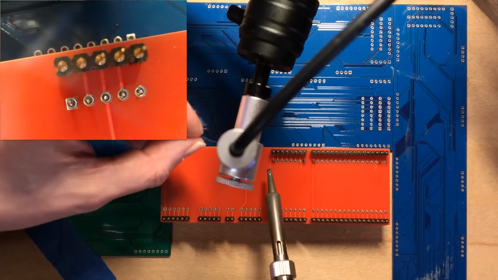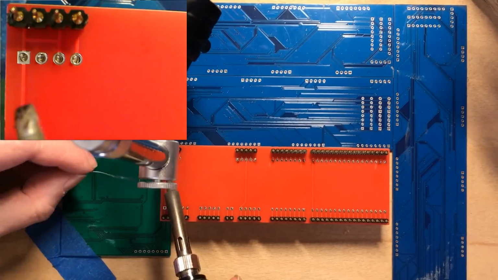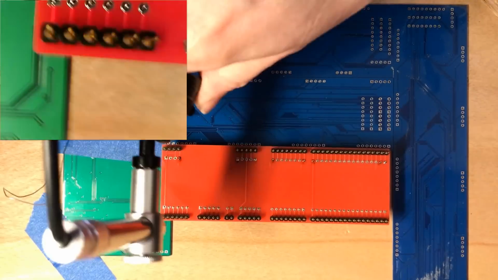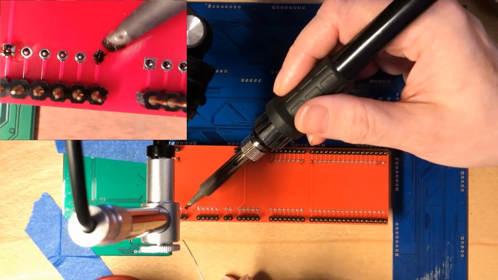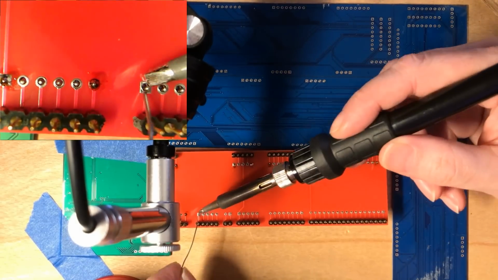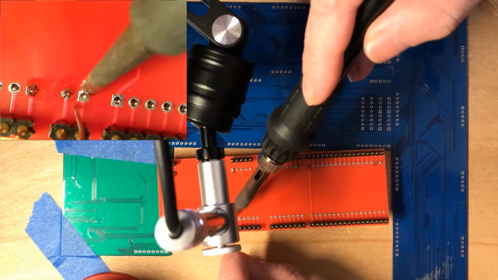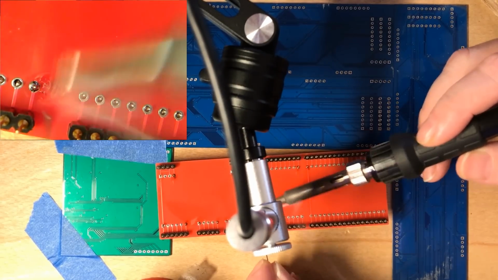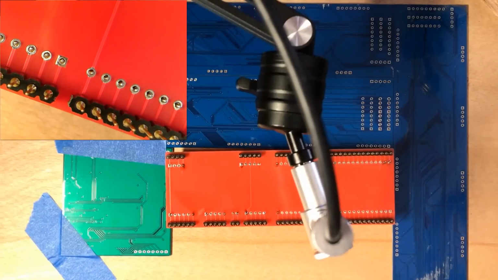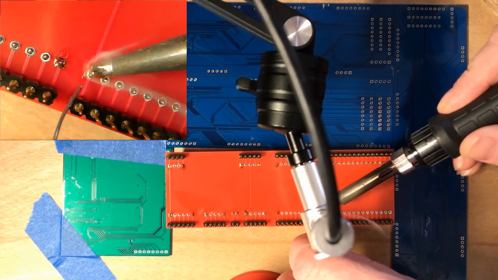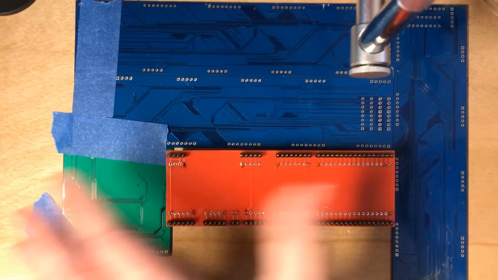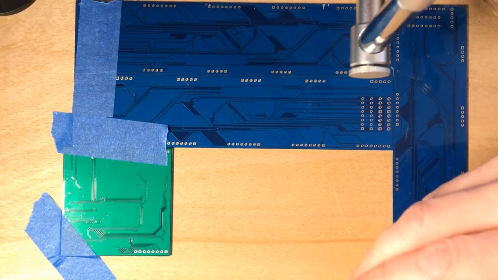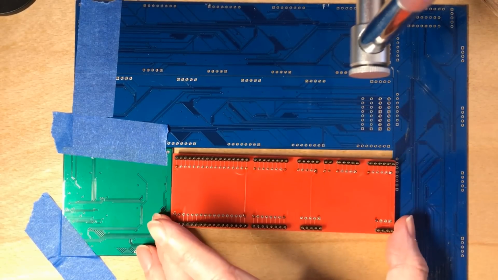Just want to tack these in place for now. Yeah, very awkward trying to get at some of these angles. Be slightly less precarious now.